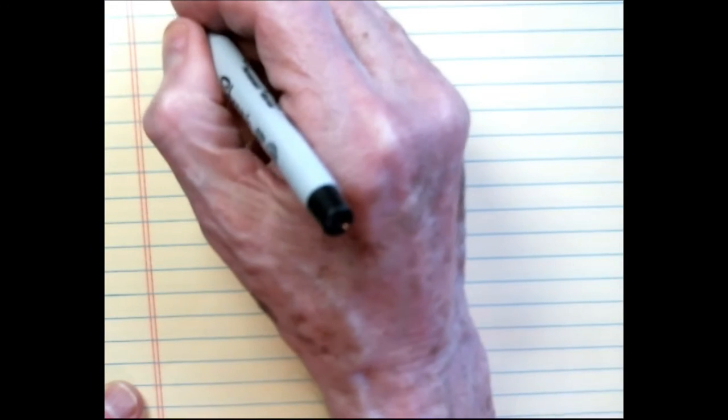All right, today we're going to talk about nested loops, and we're going to use an example called a box cipher.